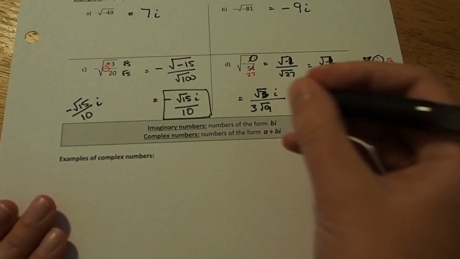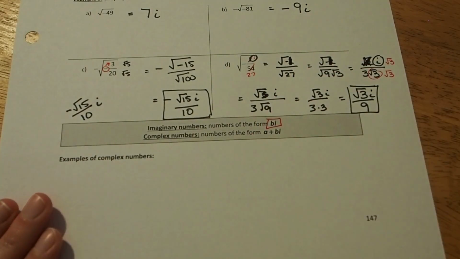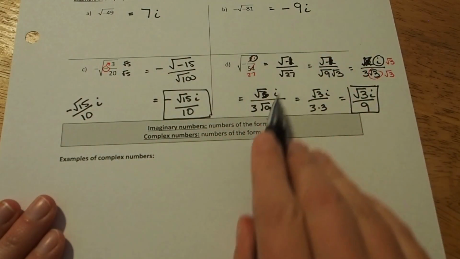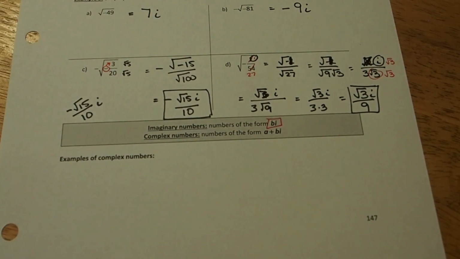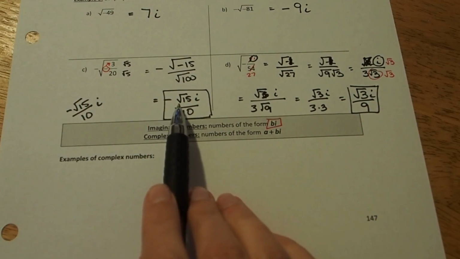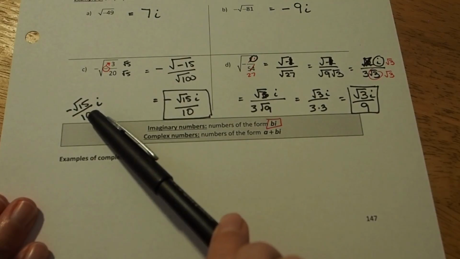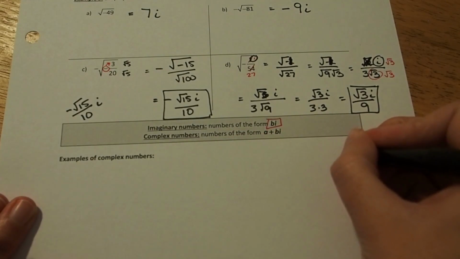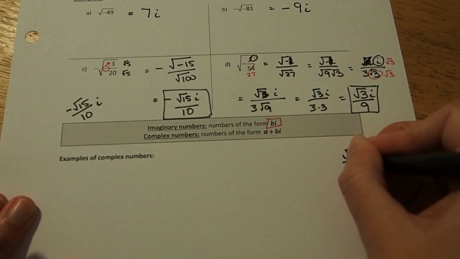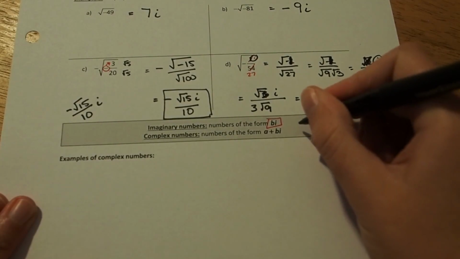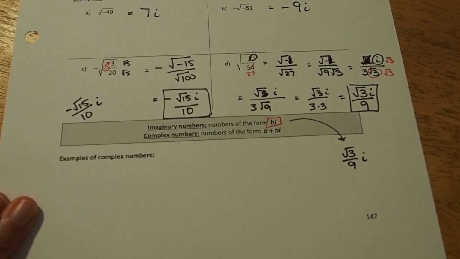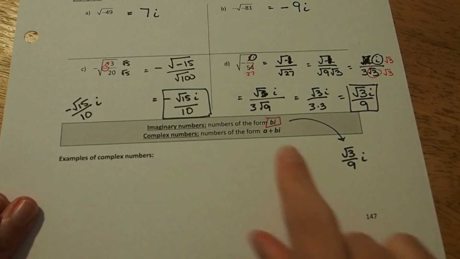Imaginary numbers are numbers of the form b times i. Actually, all of these numbers that we've seen are of that form, b times i. They're just something times i, whether that something is a 7 or a negative square root of 15 over 10 times i. That's why MyMathLab often likes you to swing the i off the edge. You want to write it as square root of 3 over 9 i for it to be in imaginary number form. The i should be after the number.